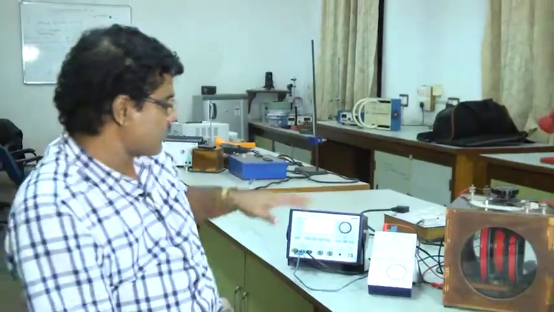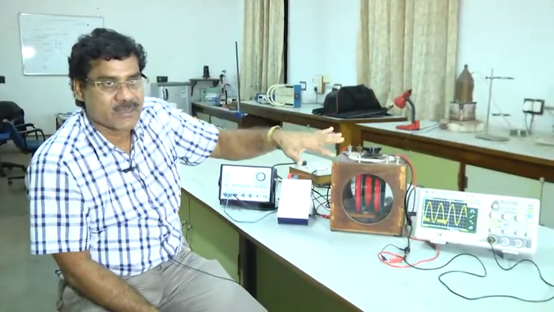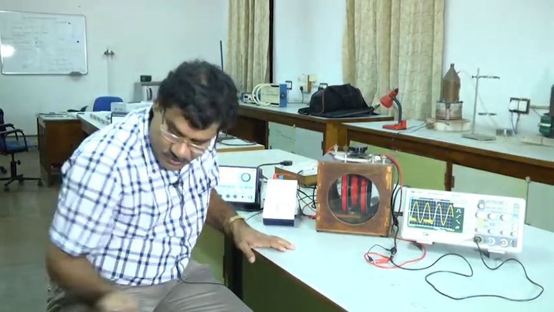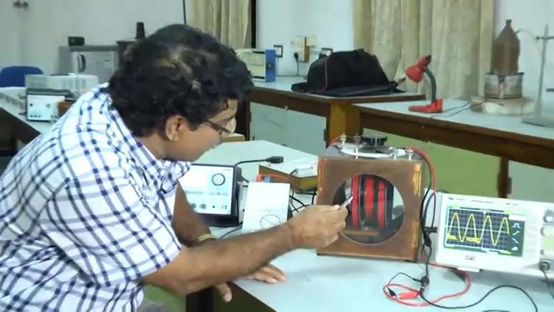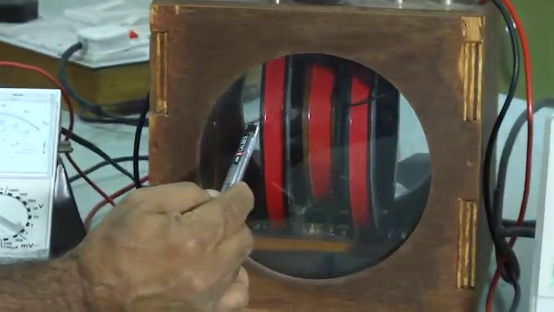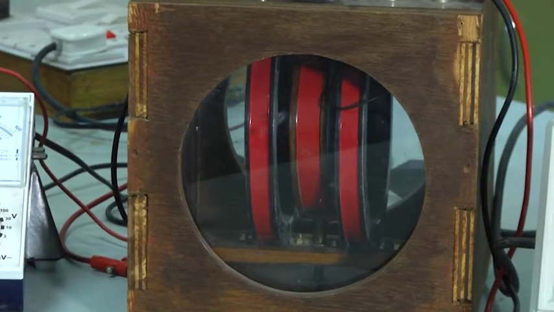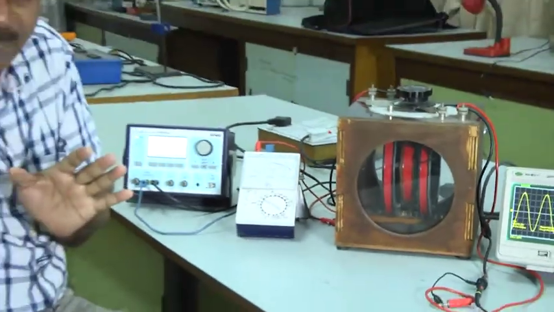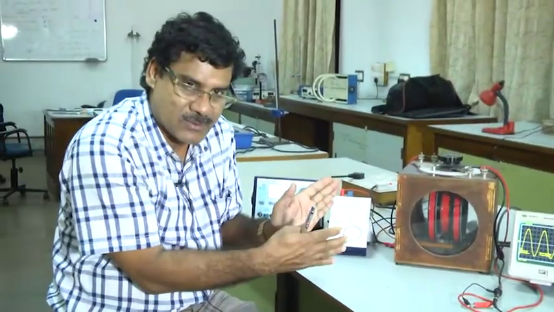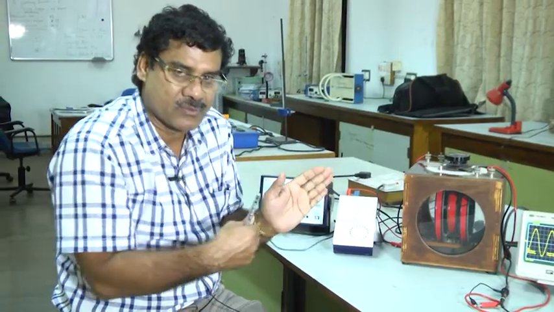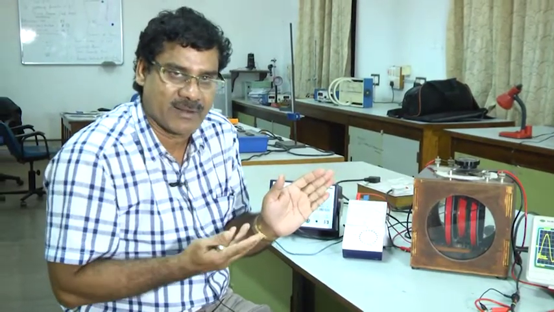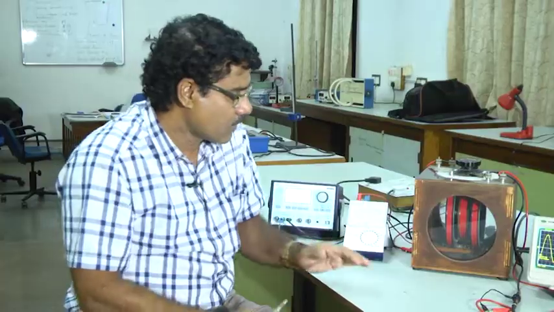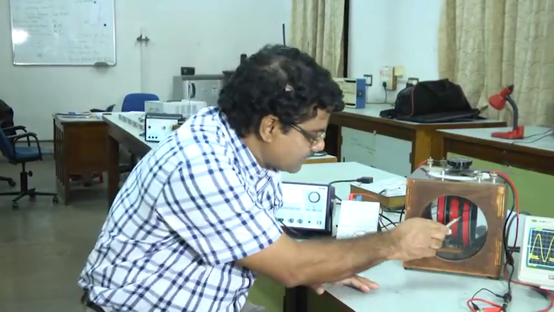So, this is the experimental setup for studying mutual inductance. Here, two bigger coils are kept, which we call the primary coil. We could do the experiment with one coil, but we kept two to increase the magnetic field, so it will be double and your signal will be higher.